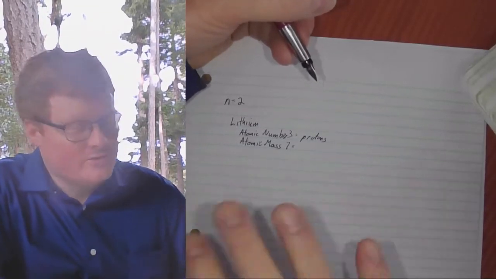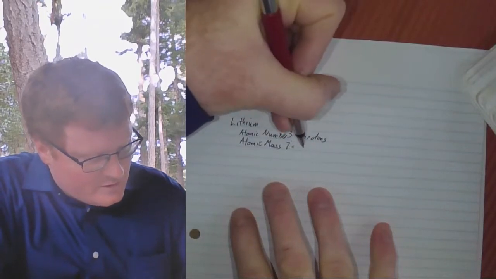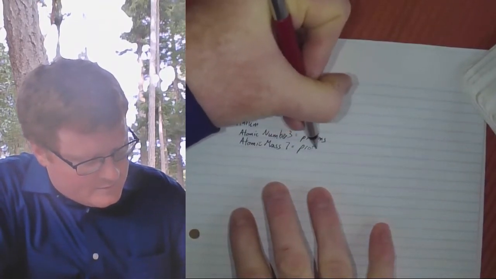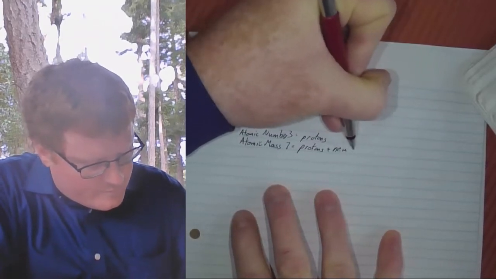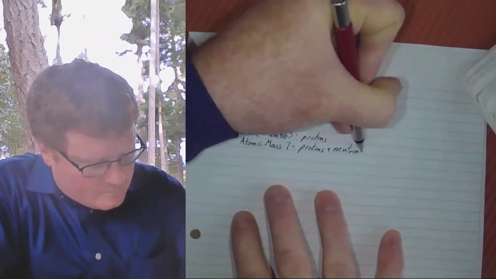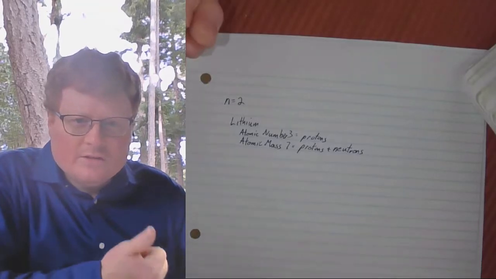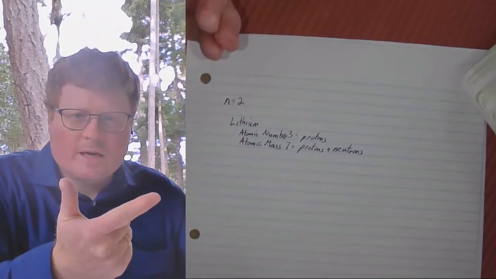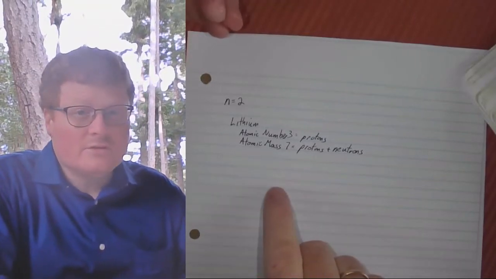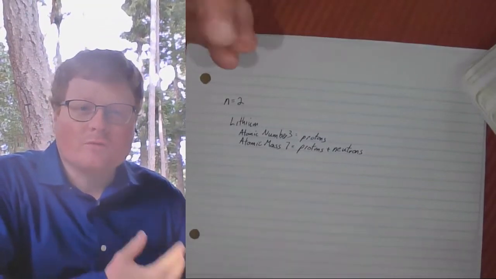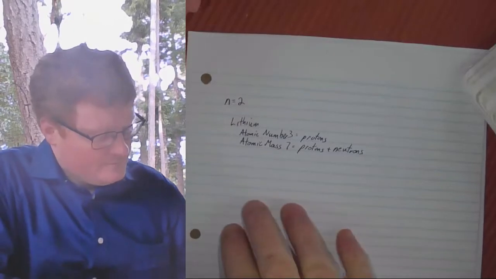Electrons don't contribute to the mass as far as we're concerned. But the protons plus neutrons add up to 7. So as long as you know the atomic number and the mass, you can figure out how many neutrons are in an atom. Those are two critical pieces of information when you're working at the atomic level.